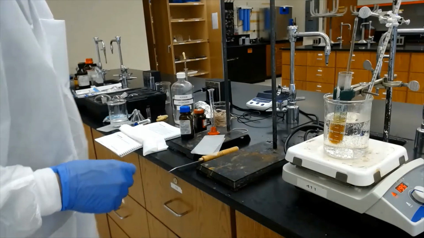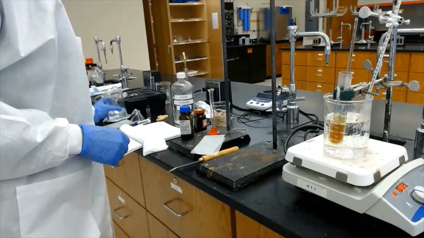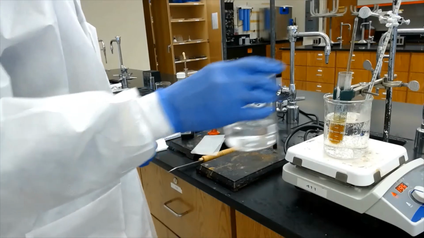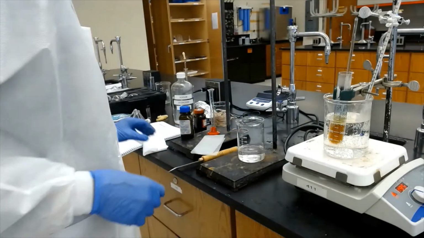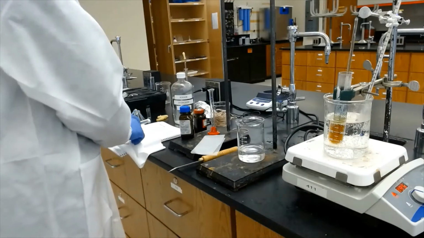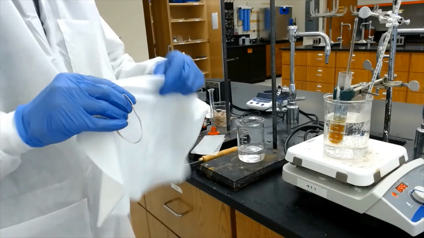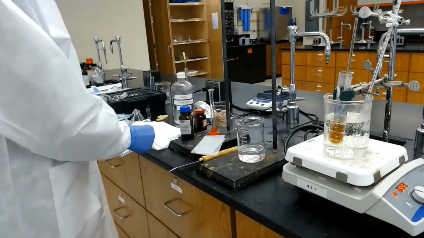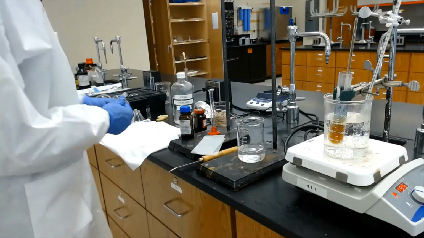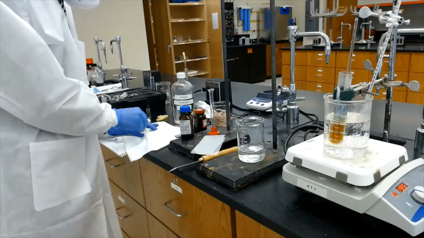So the next part of the experiment says place 100 milliliter of water inside a beaker, and this is the material I was showing you, the cotton. And I'm going to try to use a rubber band to make a knot here.